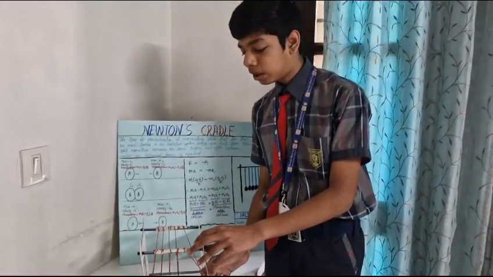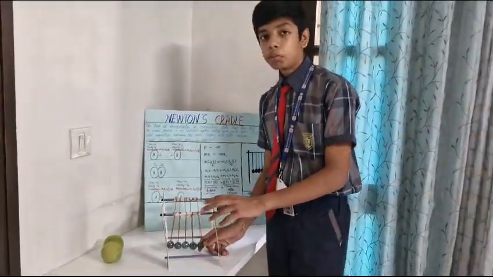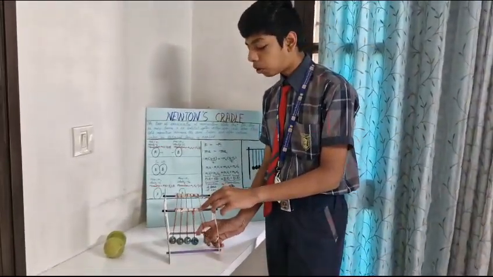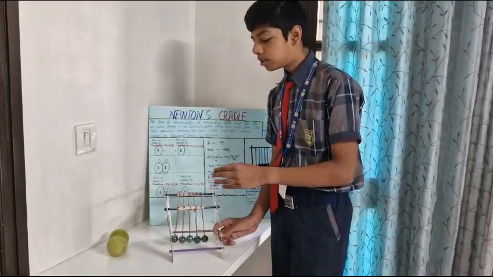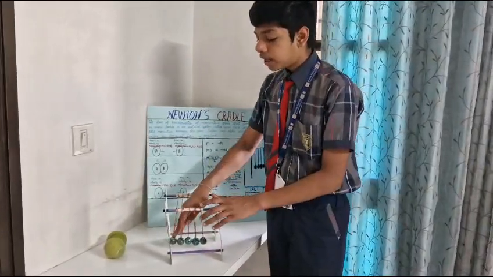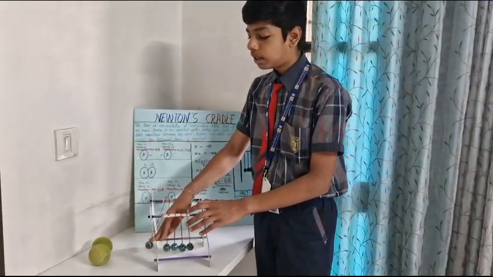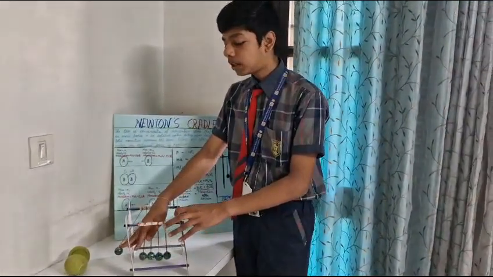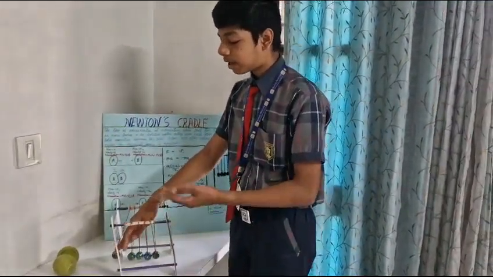What happens here is that when it collides, the momentum and the energy are transferred from this ball to this ball and so on until it reaches this ball. When it reaches this ball, it oscillates and gains kinetic energy, and when it reaches this side, it gains potential energy. And this cycle is repeated.